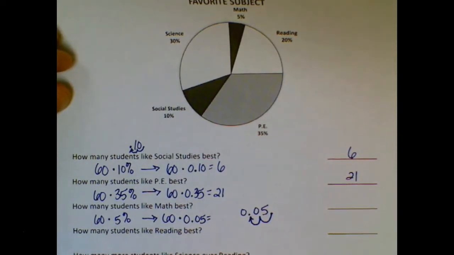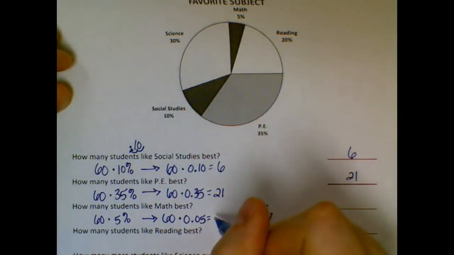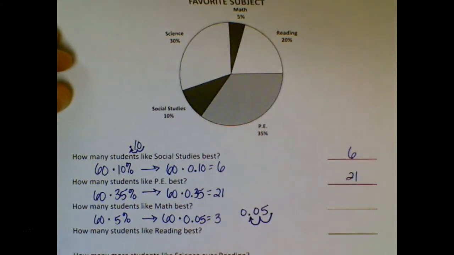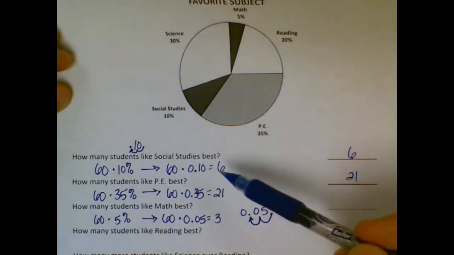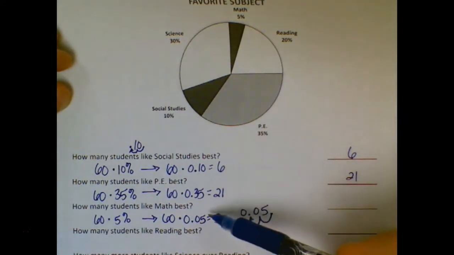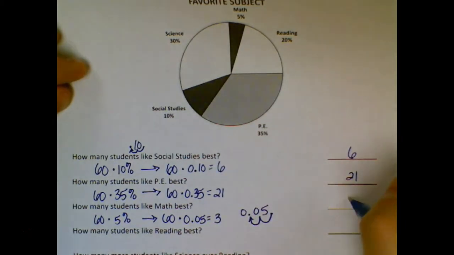Multiply it. Get an answer of 3. Another way you can figure that out: 10% is 6. 5% is half of 10%. Half of 6 is 3. Multiple ways to get these answers. Multiple ways to figure this out. But that's just one method there that you could use.